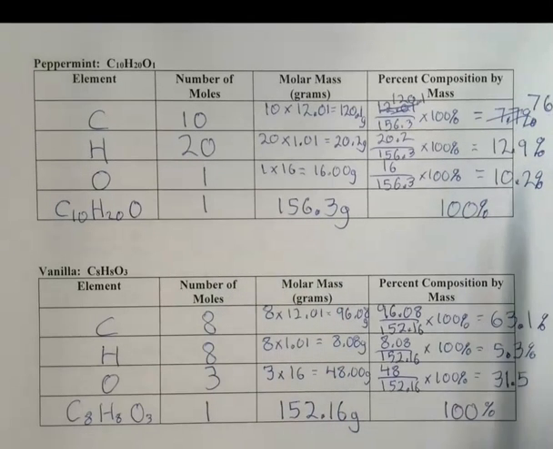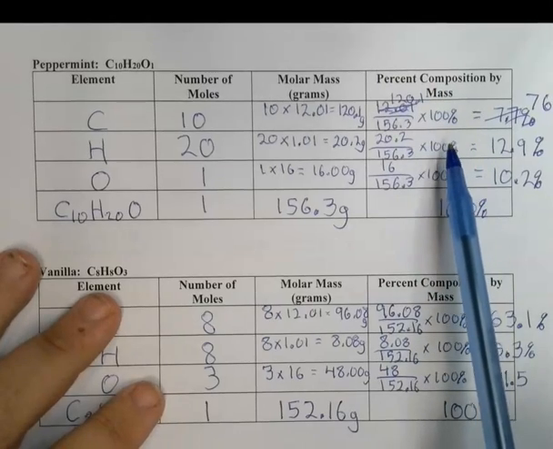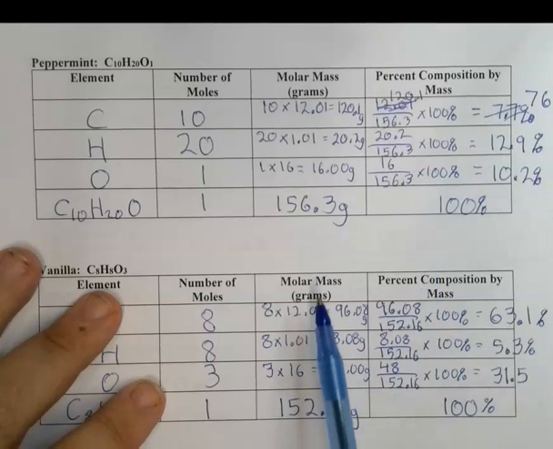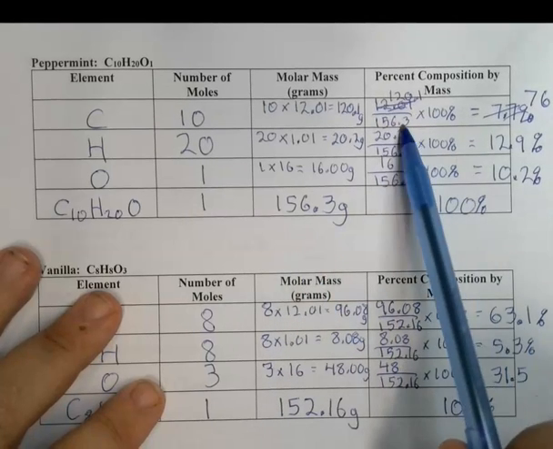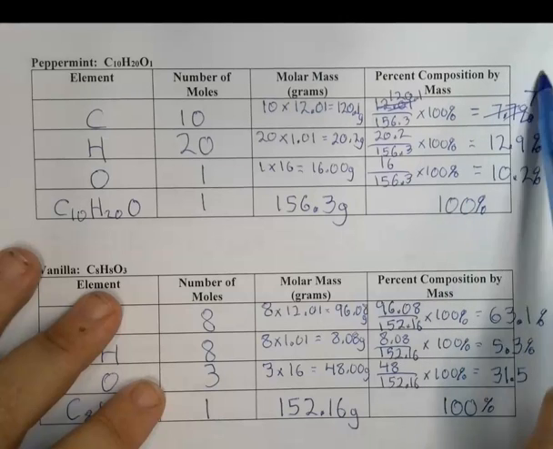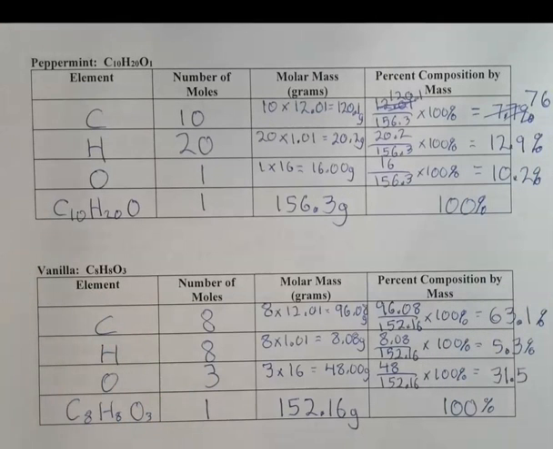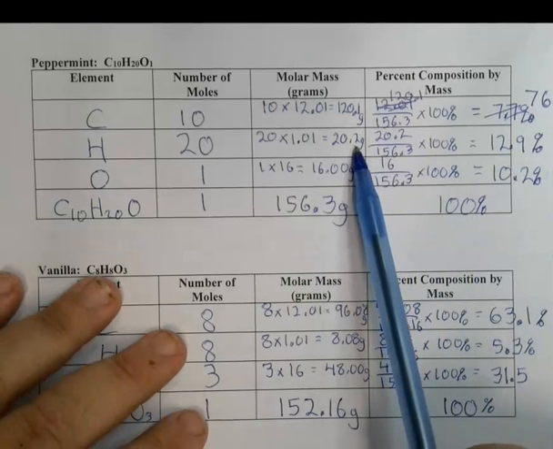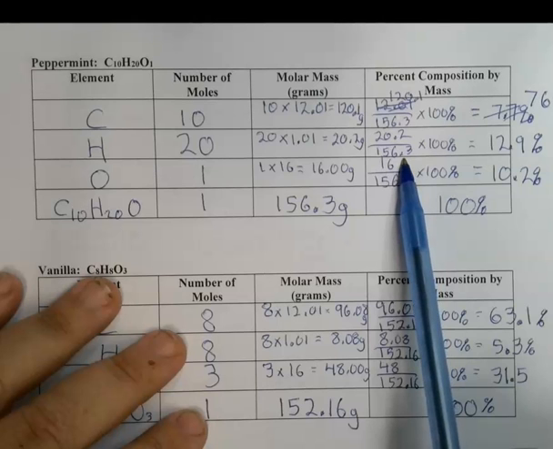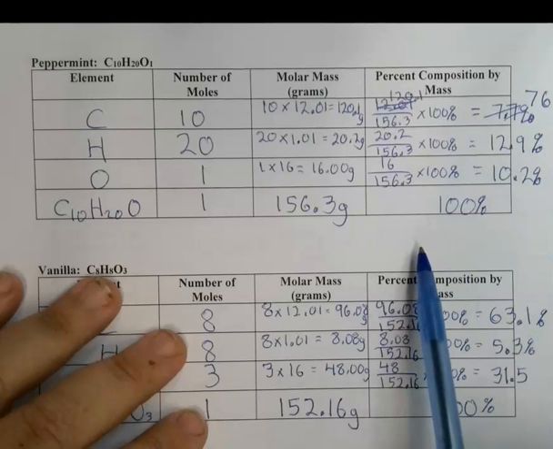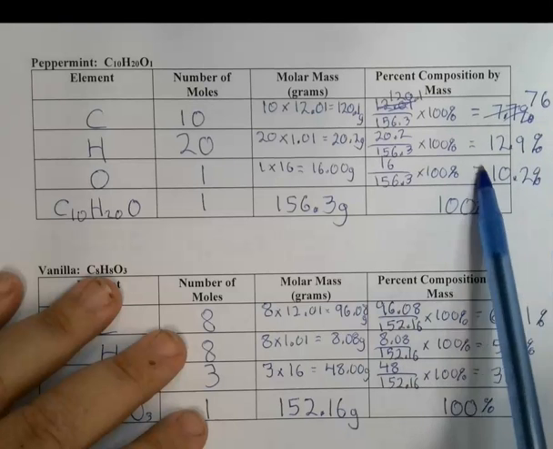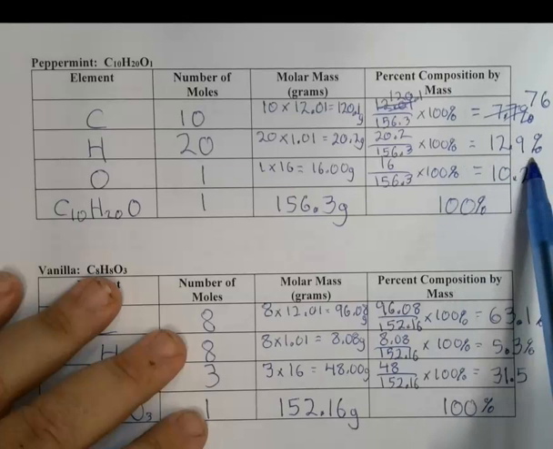Okay, so the percent composition by mass is done the same way. It's the 120 right here divided by 156, our total right there. That divided by that times 100 says 76.8% of a peppermint molecule is made up of carbon. Same thing for the hydrogen, 20.02 divided by 156.3. So 12.9% of a peppermint molecule is made up of hydrogen.